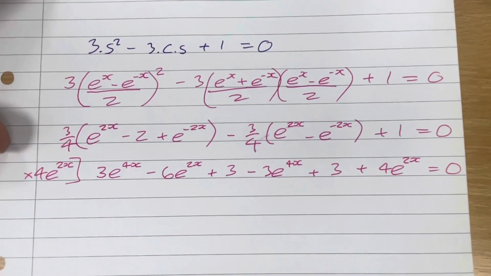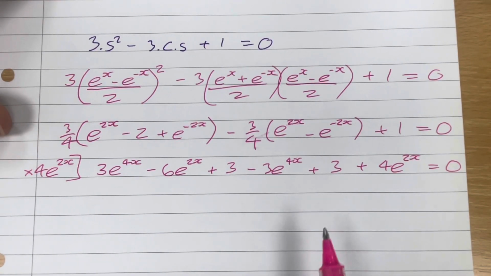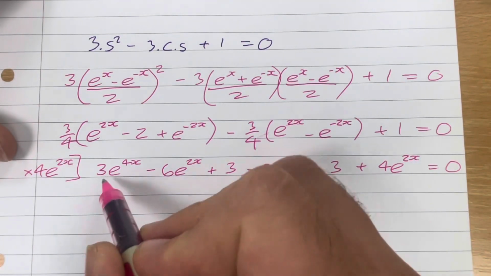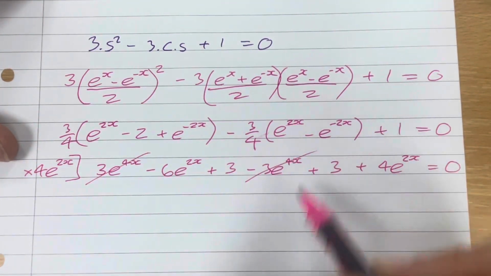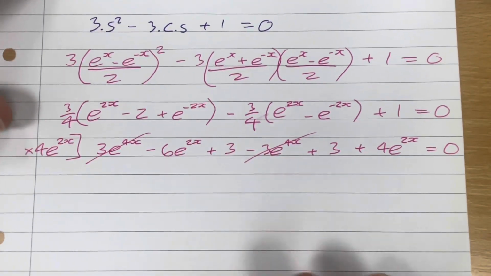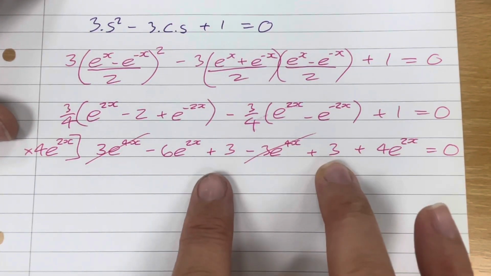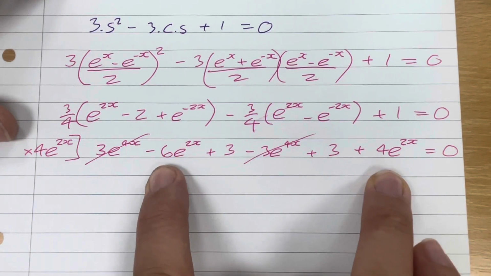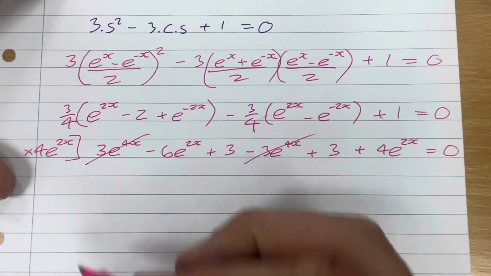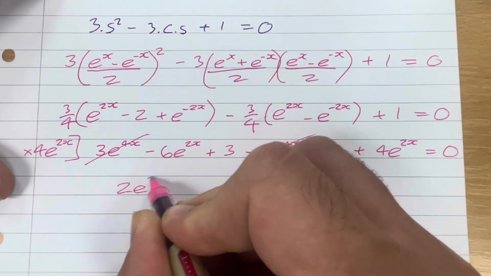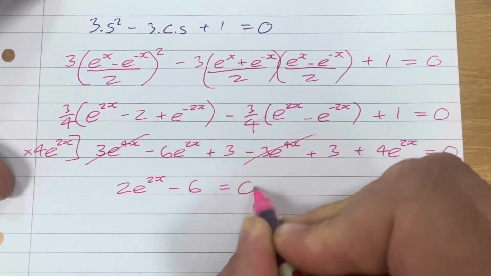Okay, so there's my polynomial now. Things simplify. What's nice here is that that term and that term disappear, so actually it's not a quartic equation at all. It is just quadratic. Those two combine to give me a plus 6. Those two can combine to give me a negative 2. So that's going to be positive 2e to the 2x, subtract 6 equals 0.